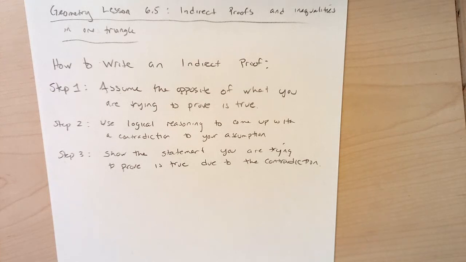of the assumption. And the logical reasoning was, well, if a right triangle had 2 right angles, then by the triangle angle sum theorem, the third angle would have to be 0 degrees, and that's impossible. So that was our contradiction to our assumption that a right triangle could have 2 right angles.